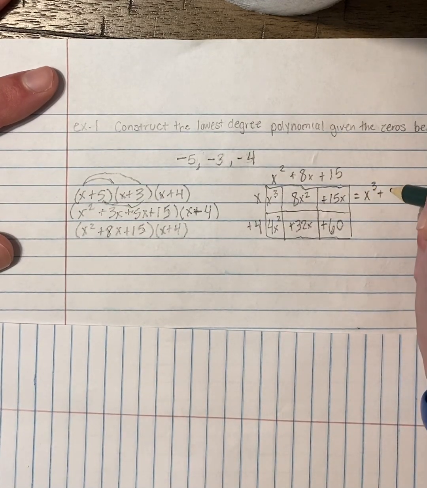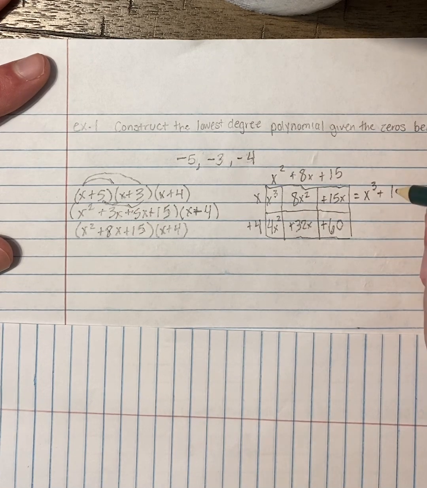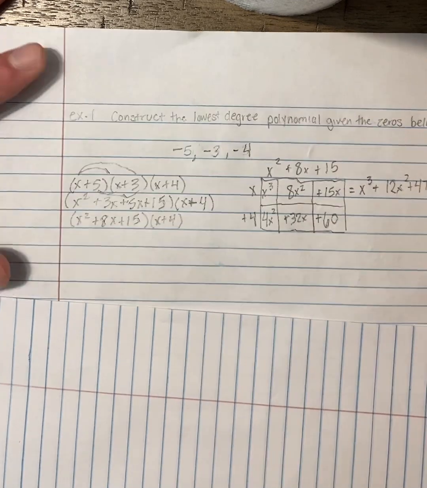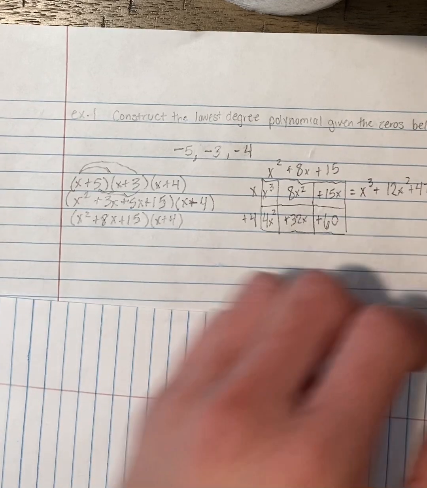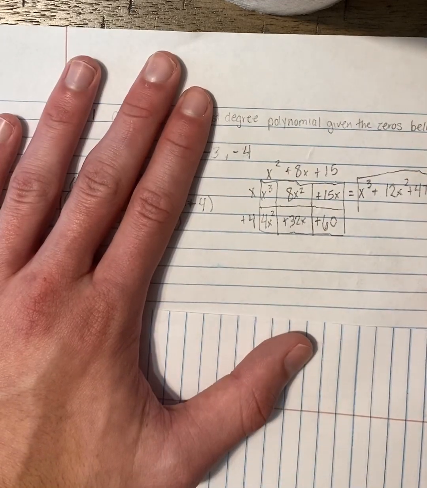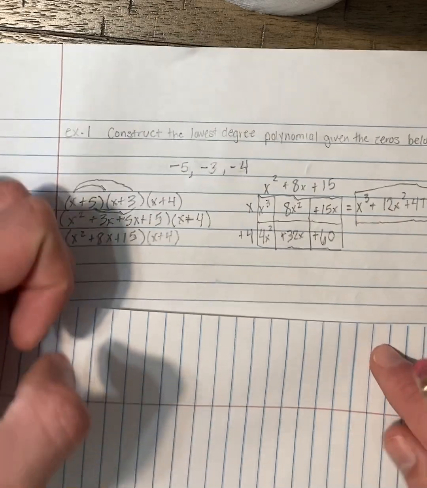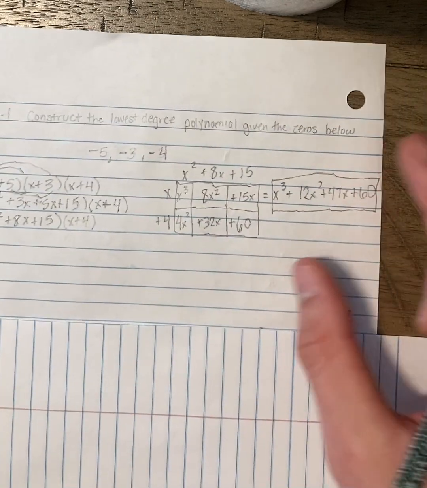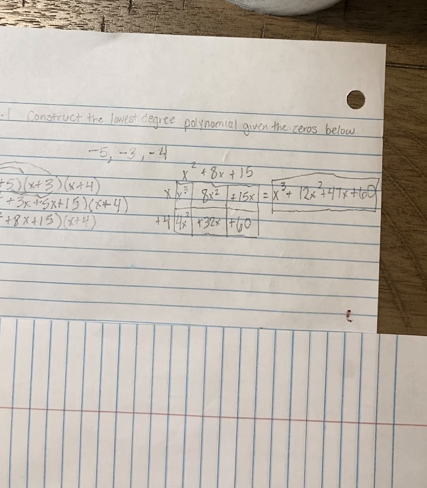You'll get 12x squared. Then here we'll get 47x plus 60. And here is our polynomial constructed with the zeros we are given here. And so using that, it's pretty simple to create the polynomial.